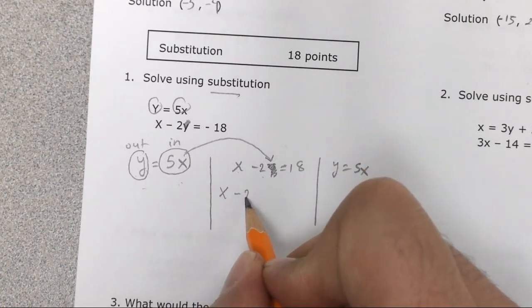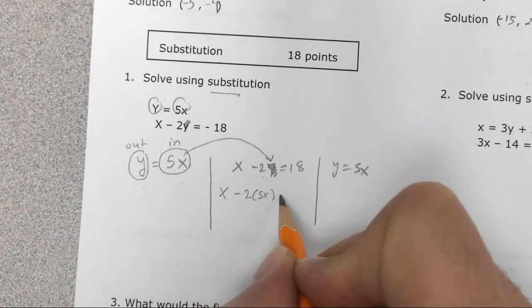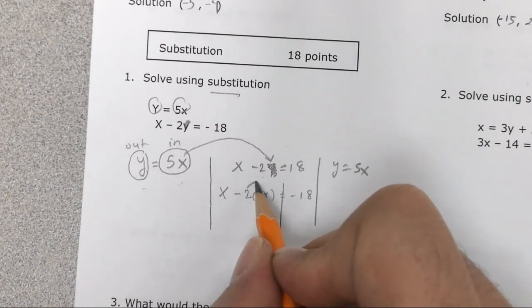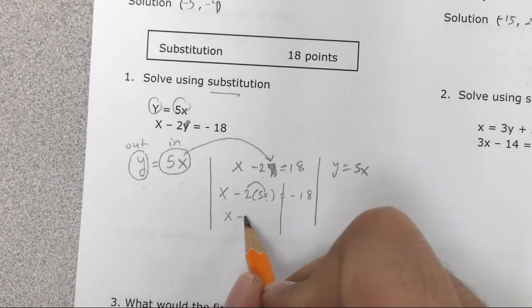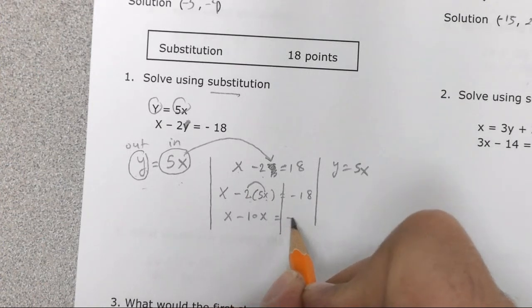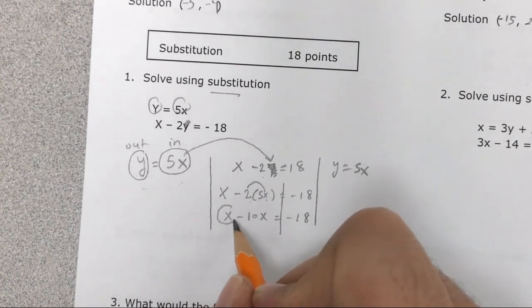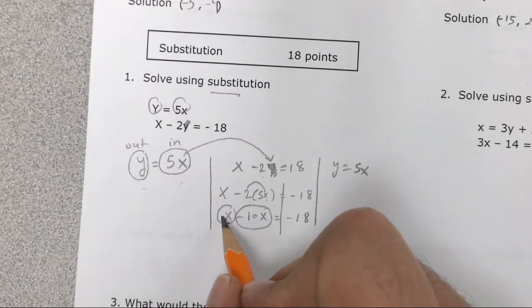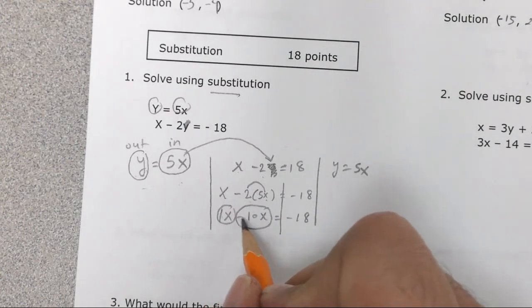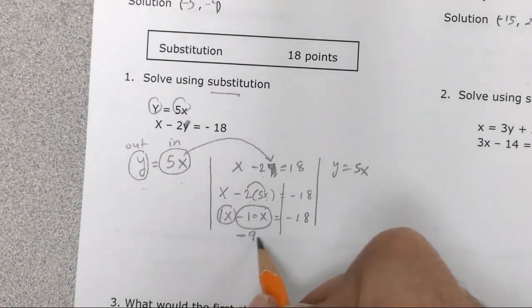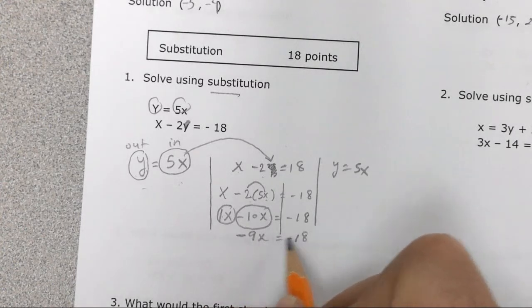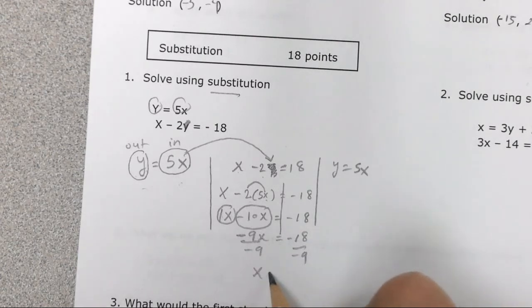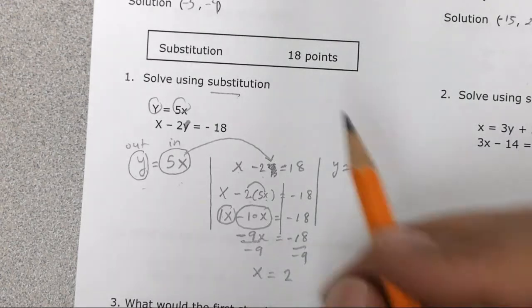So I have x minus 2, open parentheses, 5x equals -18. You always do this first, so you multiply that. Becomes x minus 10x equals -18. And now we solve for x. But the problem is we have two x's. So we're going to combine like terms. 1 minus 10x is -9x equals -18. And if we divide by -9, x equals 2.